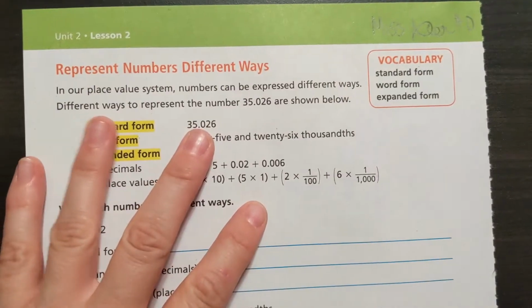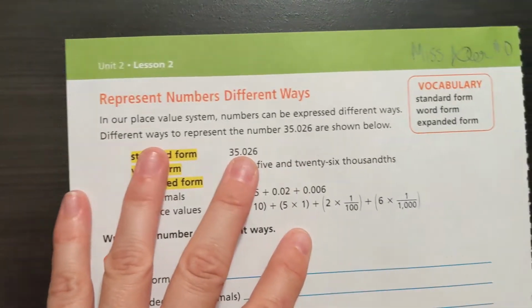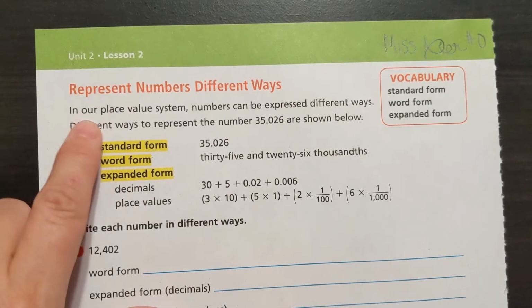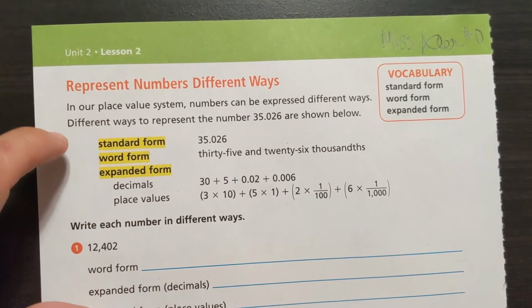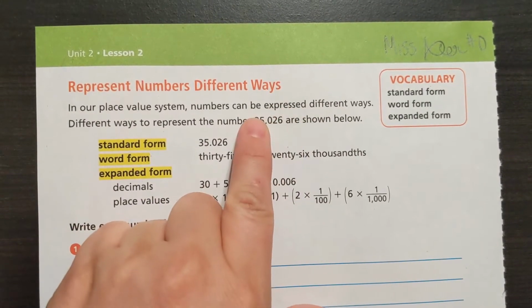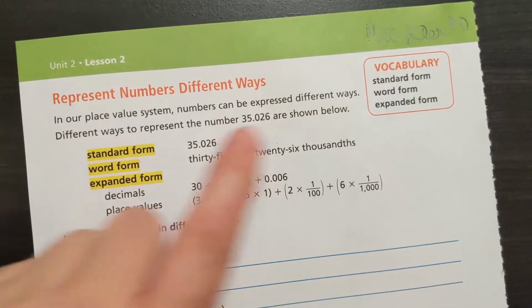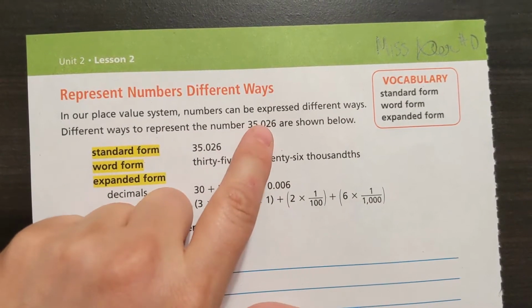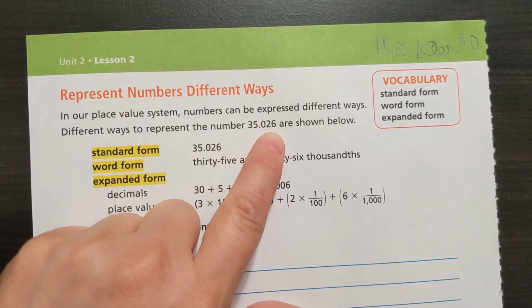Here's what the top of the paper says. Make sure you read it out loud while I read it with you. Represent numbers different ways. In our place value system, numbers can be expressed different ways. I think that's kind of a typo. I think it can be expressed in different ways, but it's fine. Different ways to represent the number 35 and 26 thousandths are shown below.